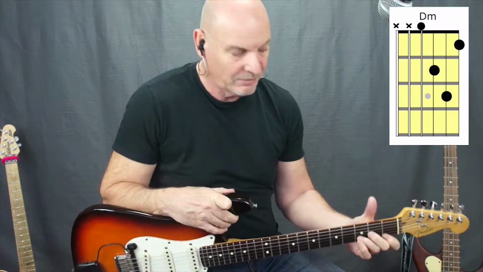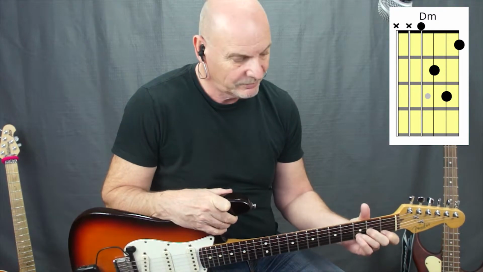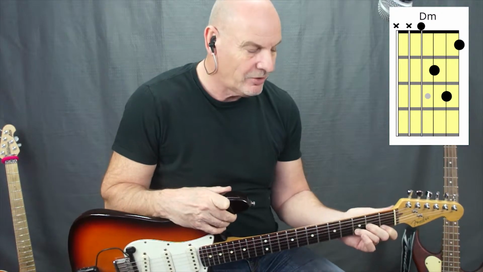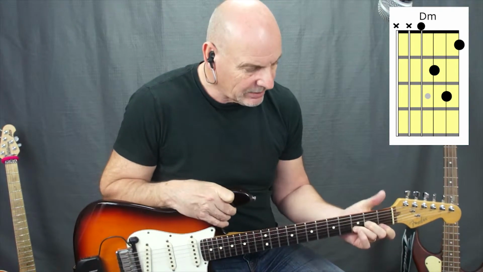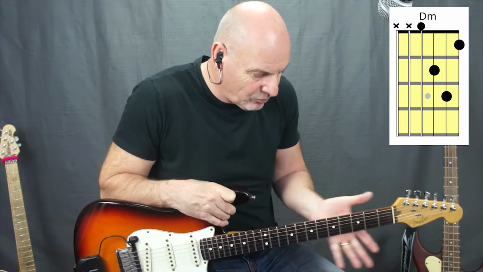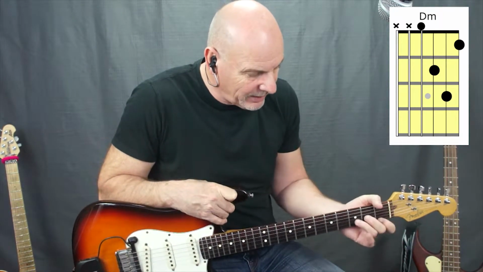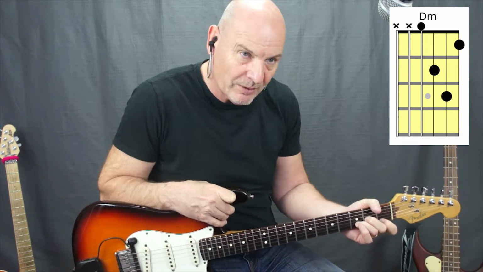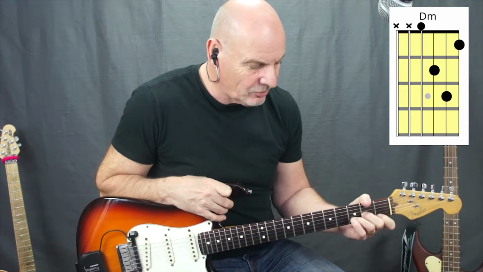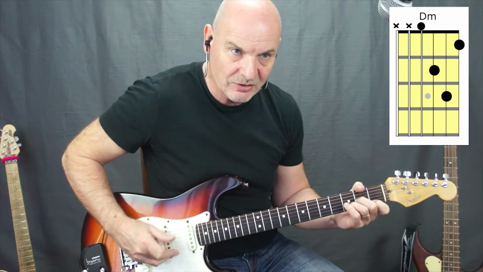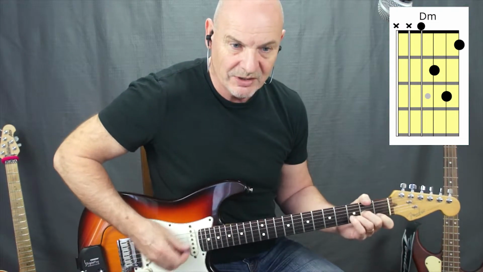Points to note: my thumb, as per usual, is behind the fretboard, not off to the side, not appearing underneath. It has to be behind. And again, I get a full grip on this one, so I've got the fretboard resting in that palm, and then I'm building up the chord, thumb sitting there. If you want, you can roll that thumb over slightly just to touch the E string.